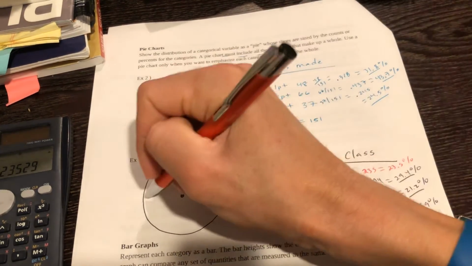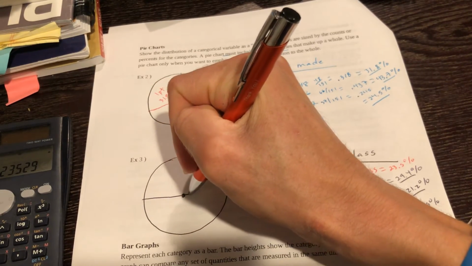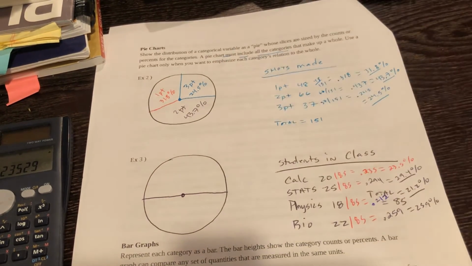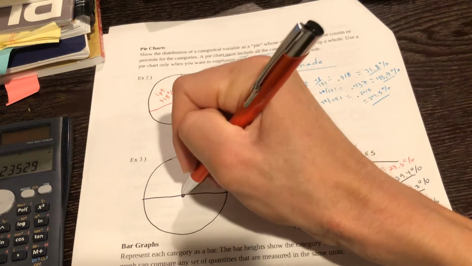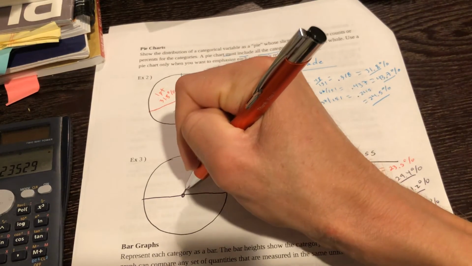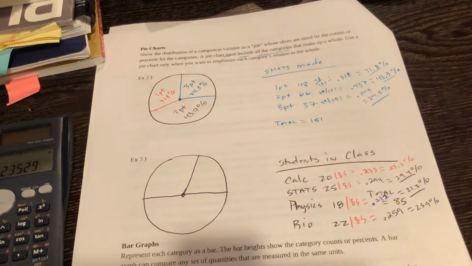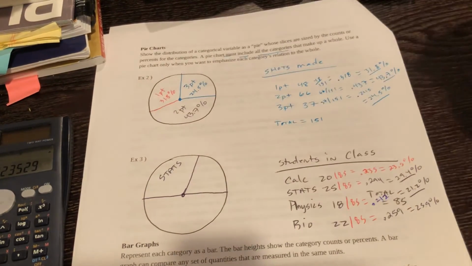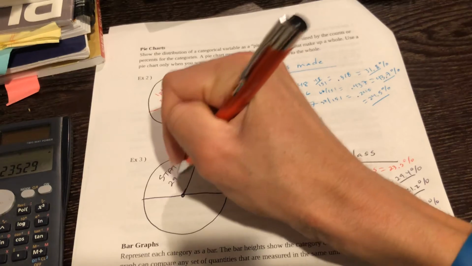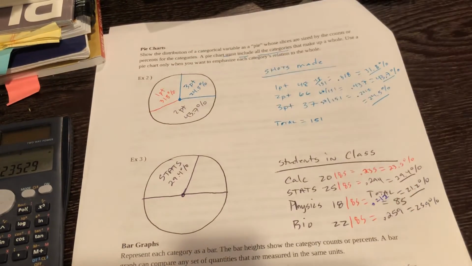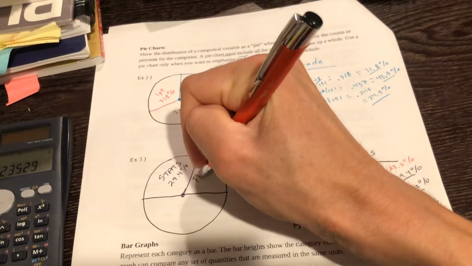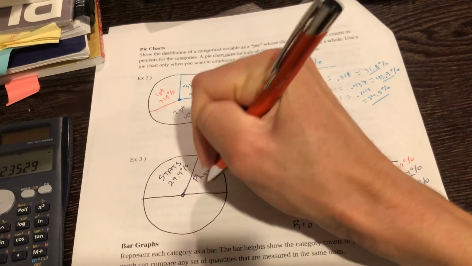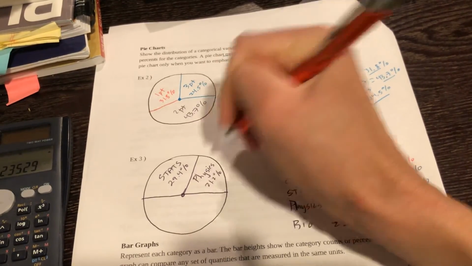So what I'm going to do is put a dot in the middle and draw a diameter there. And what's bigger? Stats is a little bit bigger. So we got stats right here, weighing in at 29.4%. There, physics at 21.2%.